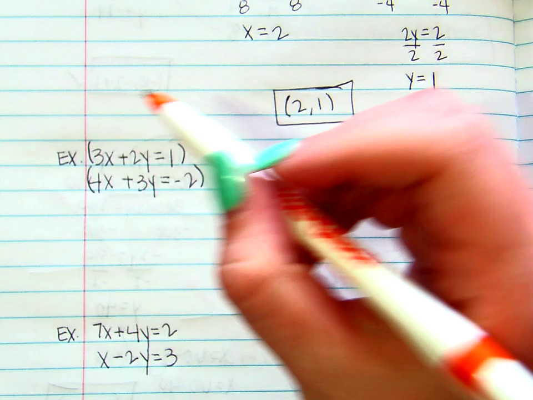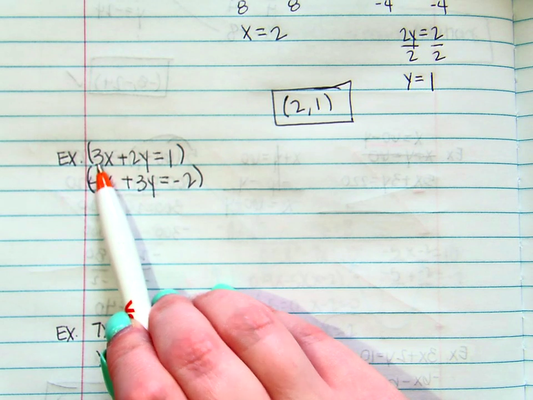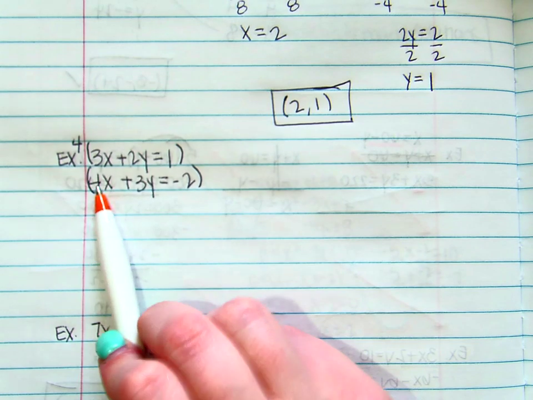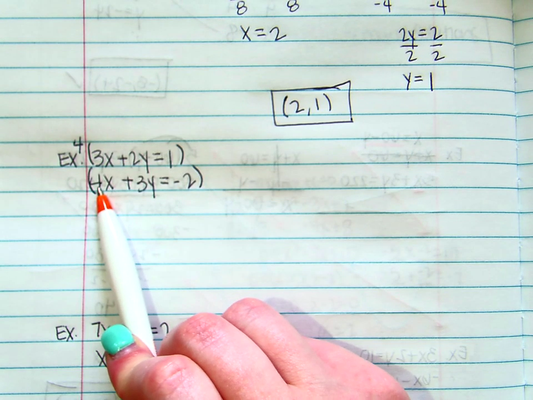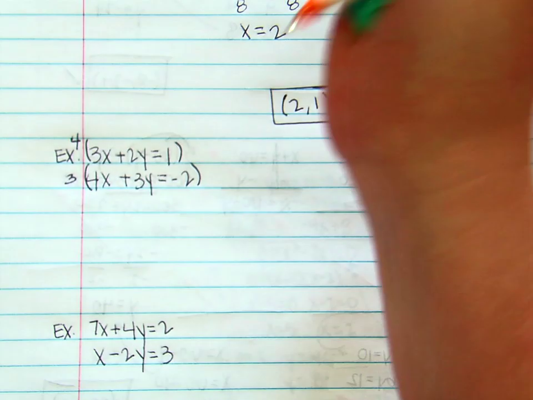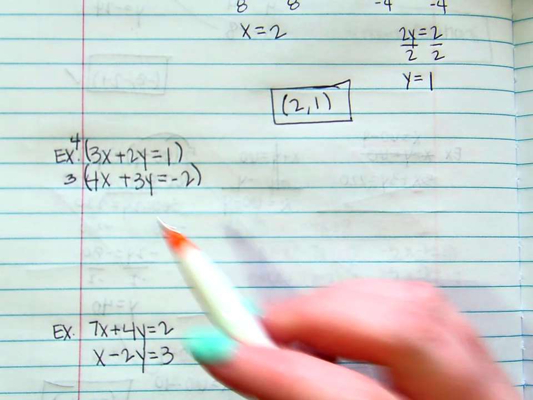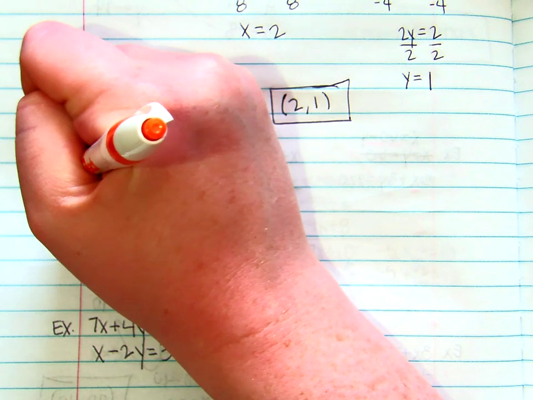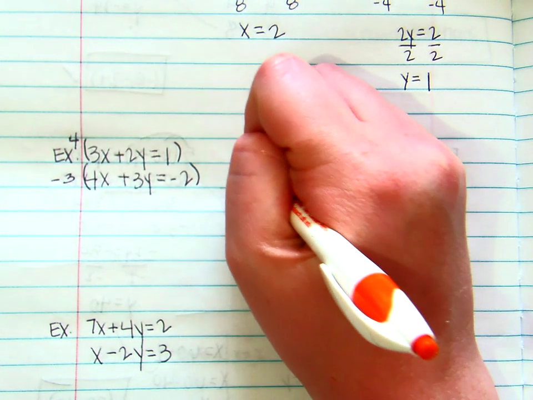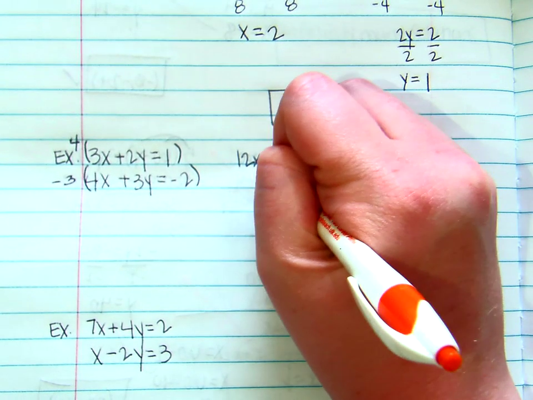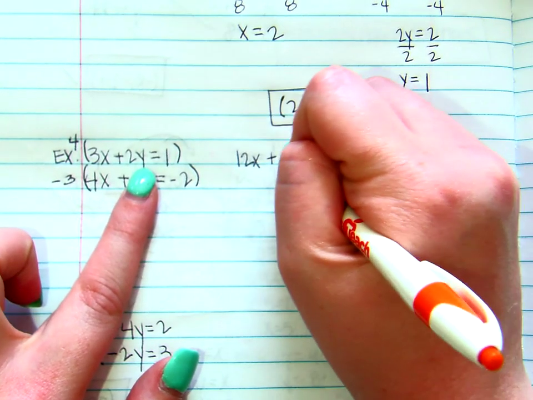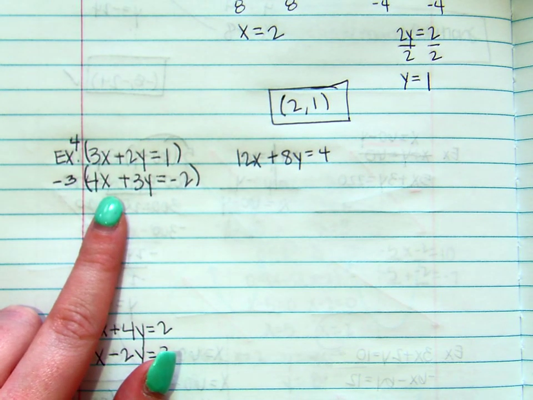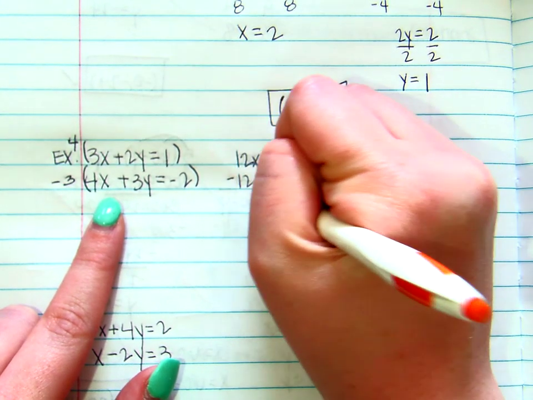12. So I've got to ask myself, what can I multiply 3 by to get 12? Well, I multiply it by 4. What can I multiply 4 by to get 12? Well, 3. And remember, we need them to be the same number, so when I multiply them, they will be 12, but I also need them to be opposite signs to cancel, so maybe I'll multiply this one by -3. Okay, so I'm going to go ahead and multiply this one by 4. And then I'm going to multiply this one by -3.